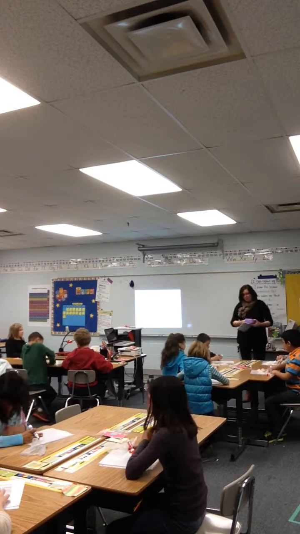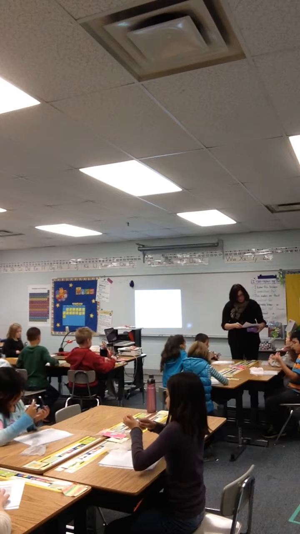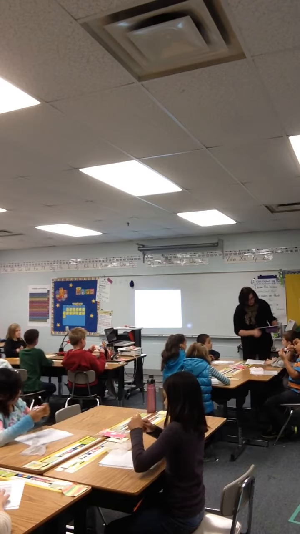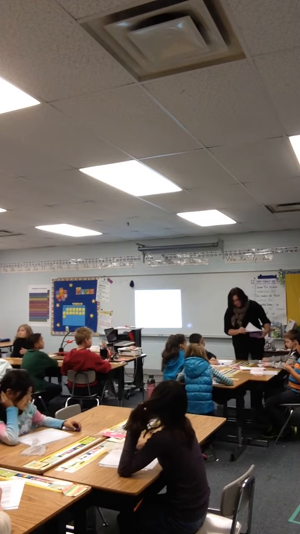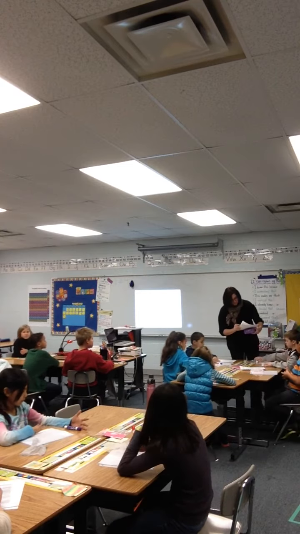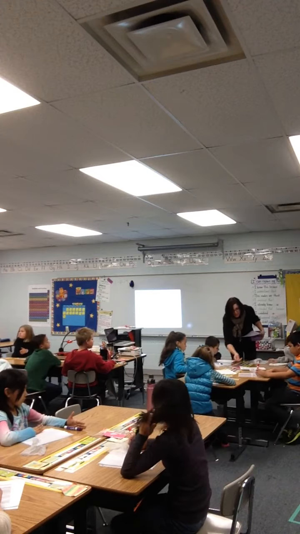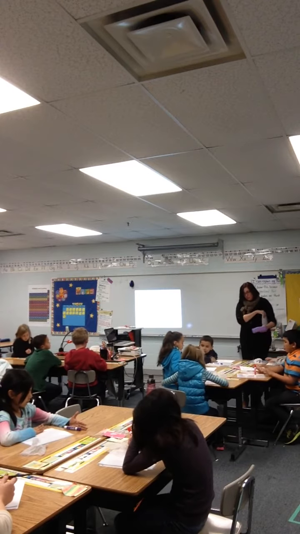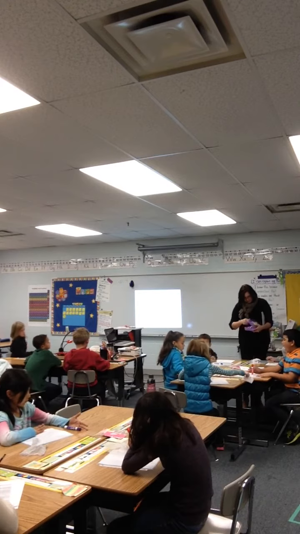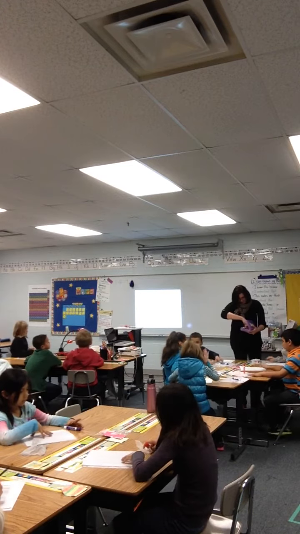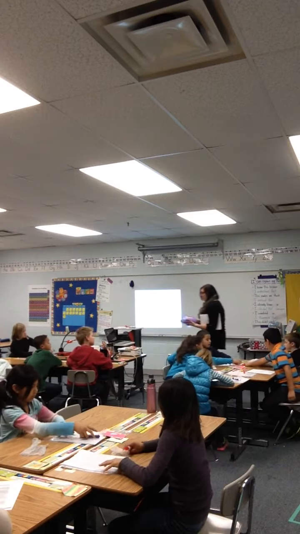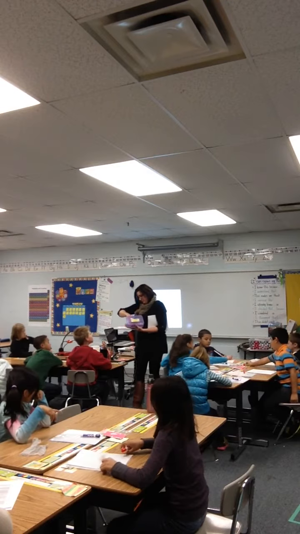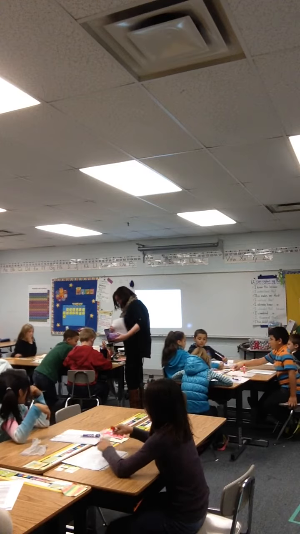Put your caps on your markers. Put your caps on your markers and marker boards, and you can push those to the front of your desk if you want, out of the way. And make sure everybody has a marker. Take a marker and pass them down.